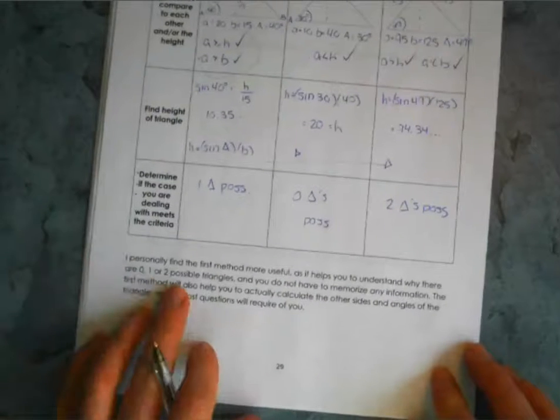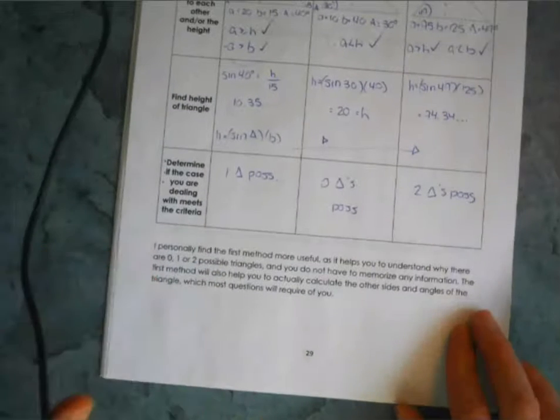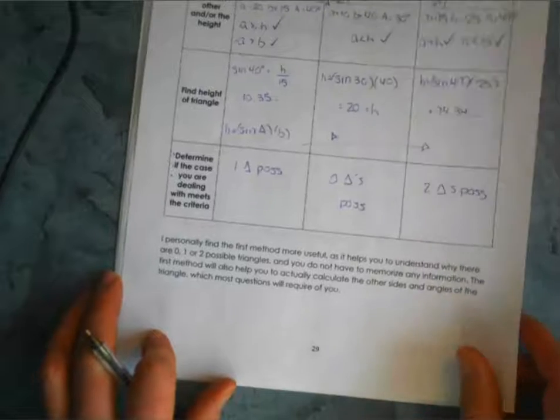That's why I wrote this little note down here that personally I find the first method more useful. It leads you right into your calculations of sides and angles. So I personally prefer that one, and that's the way I'll be showing the examples to you guys.